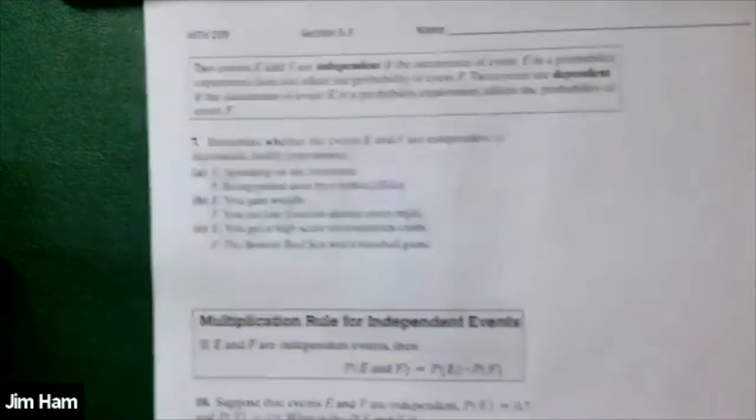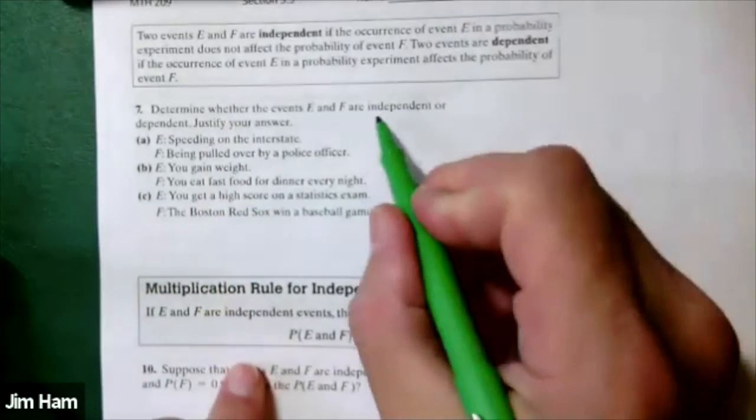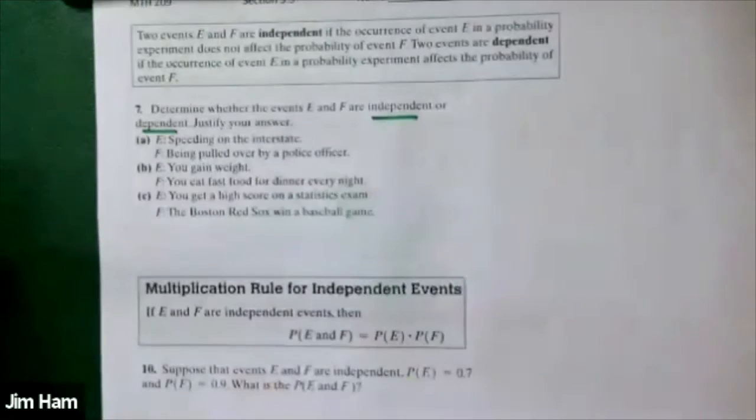Okay, the first problem is go through number 7 and decide whether those two events are independent or dependent. Does knowledge of one change the probability of the other? So A, B, C, D, right? Dependent or independent? Okay, so these examples are not coins and dice, but dependent, independent, independent.